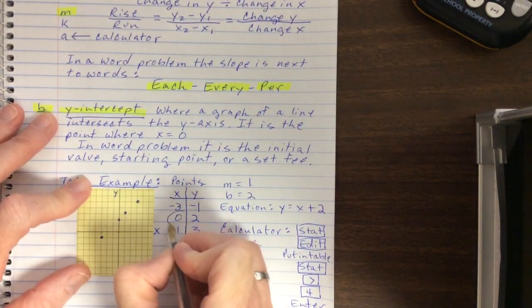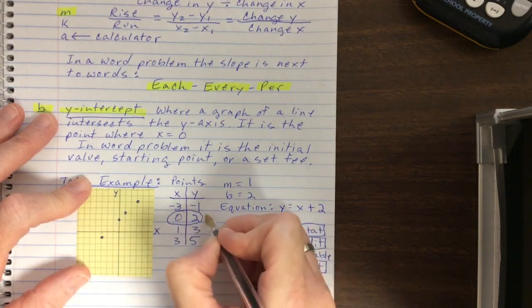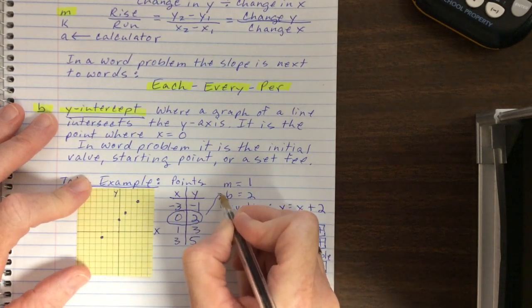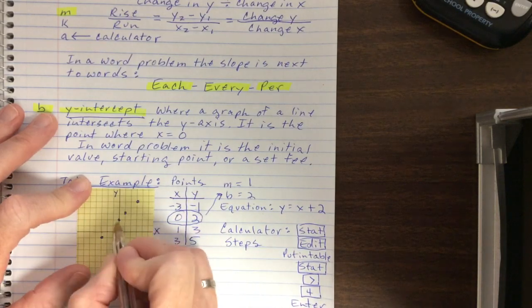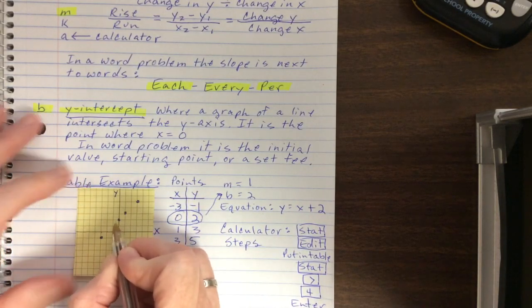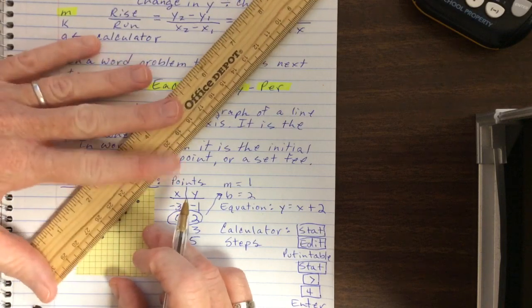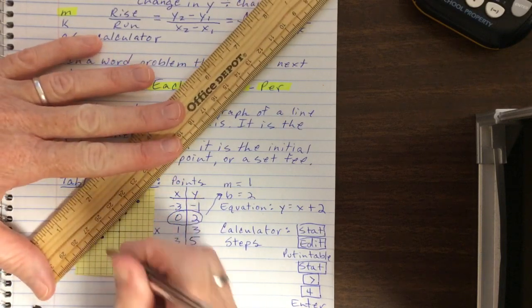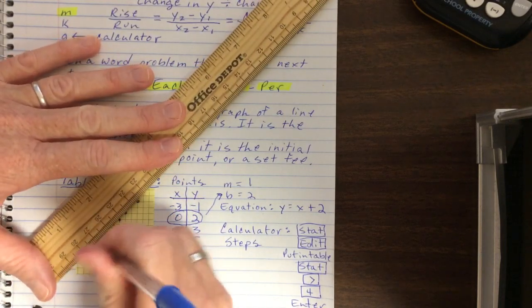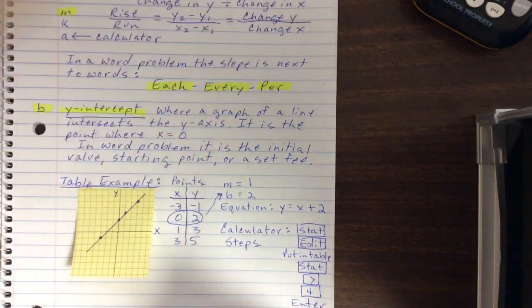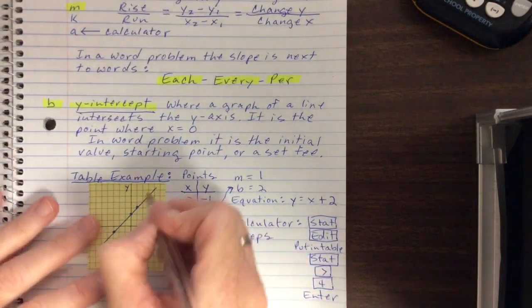And this is your y-intercept. And it is because you can see that it crosses the y. This is where it crosses the y.